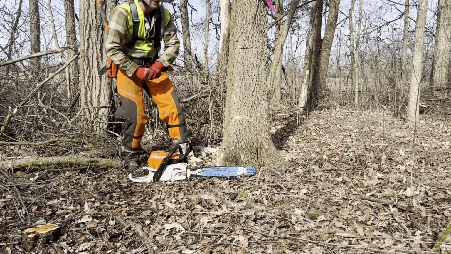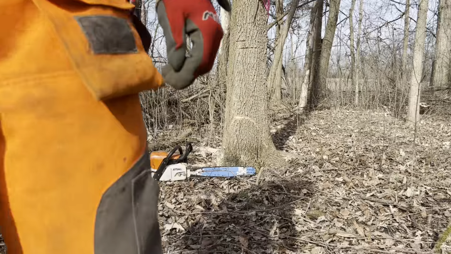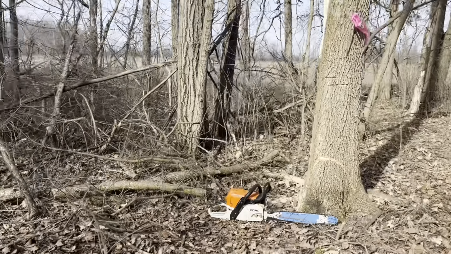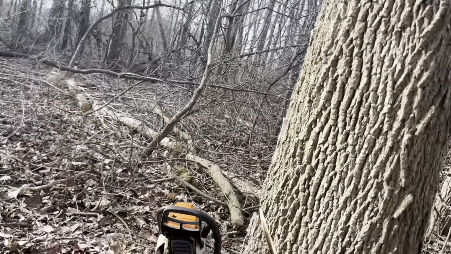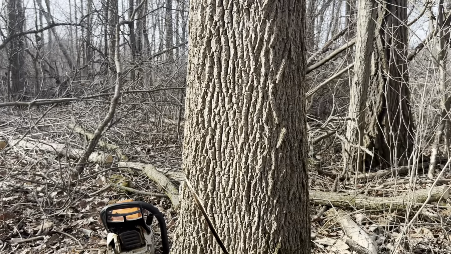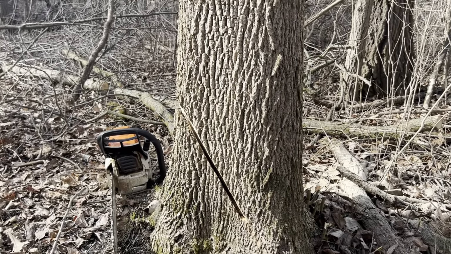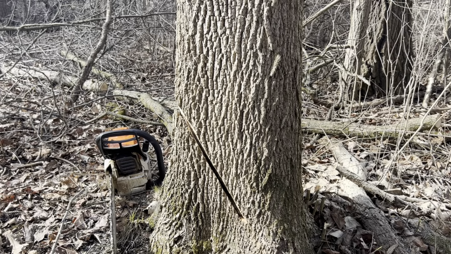All right, top cut's done. Let's take a look at the bottom cut here. And I'll be able to see as I come around the bottom cut because I can see through the window of the kerf.